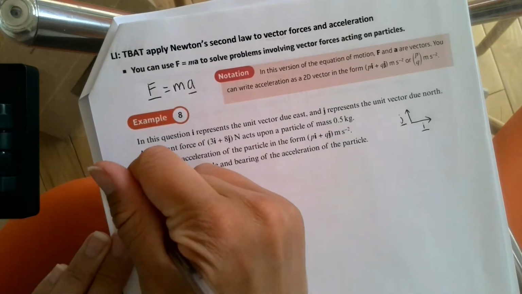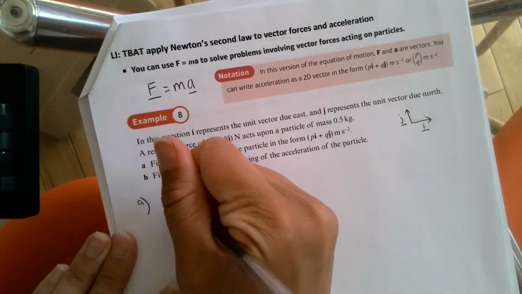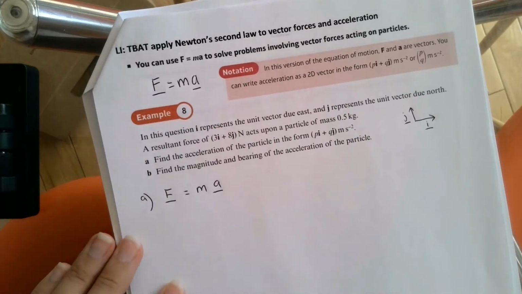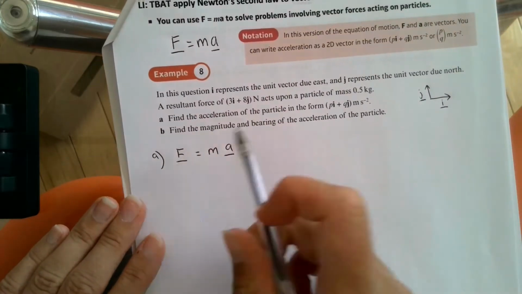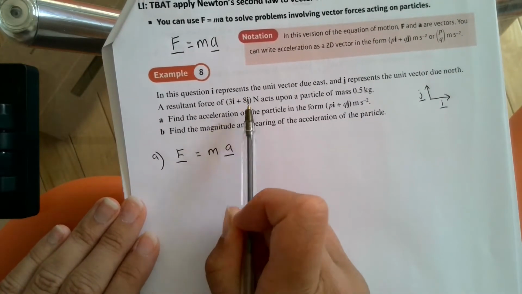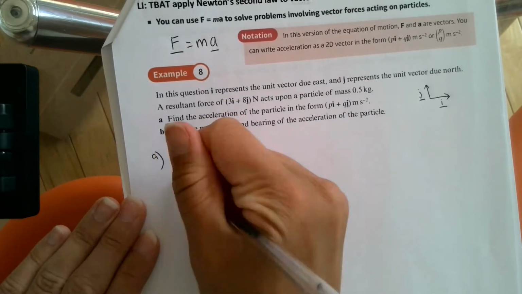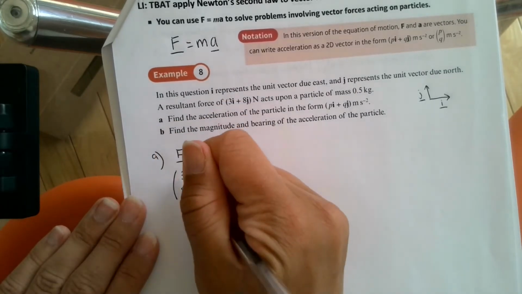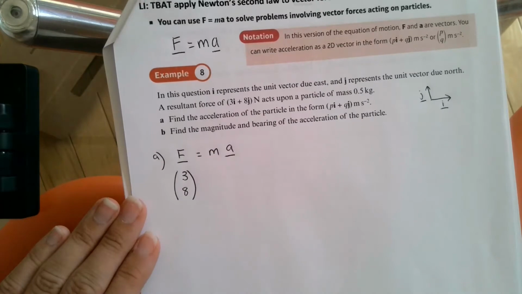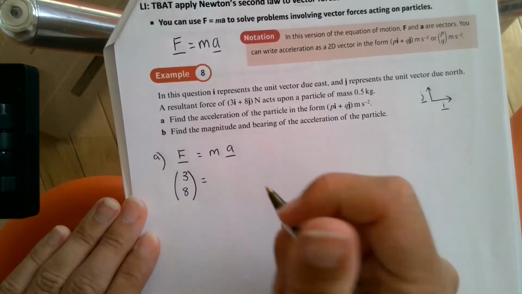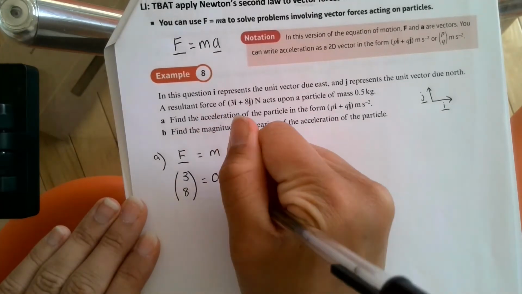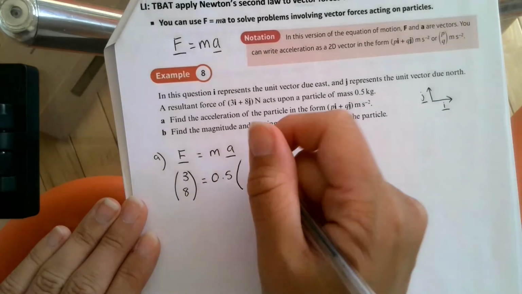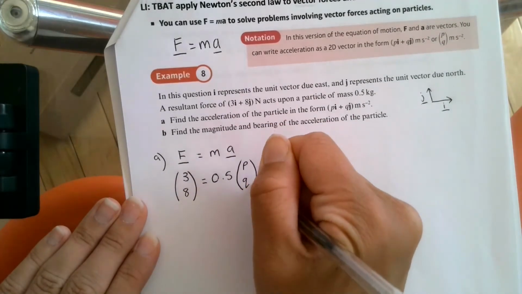So, as we just said, Newton's second law is F equals ma. F is the resultant force. I've been told the resultant force is 3i plus 8j. I'm going to write this in column form just because I think it's easier. If you want to keep it in i's and j's, that's fine. 3i plus 8j is equal to 0.5 times whatever the acceleration is. And I'm going to use the p's and q's that they've given me here.